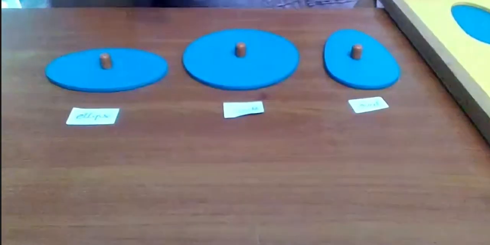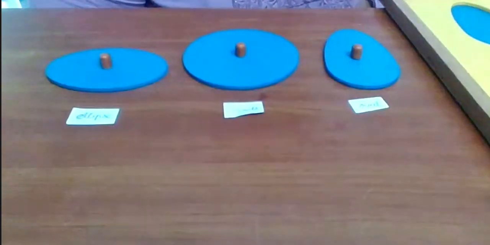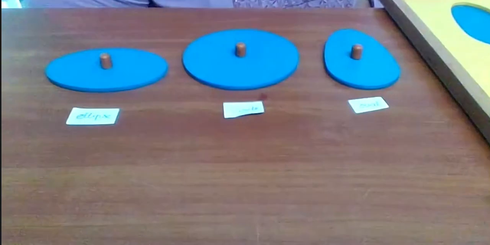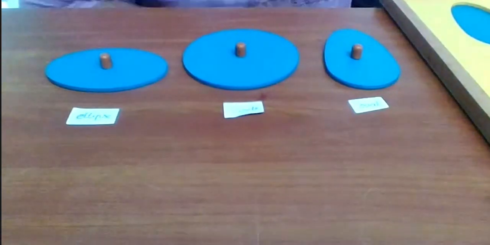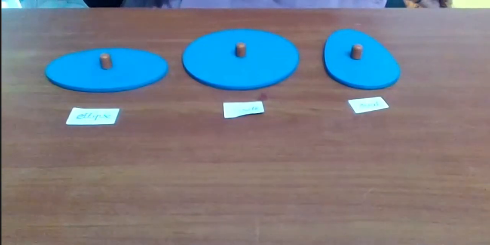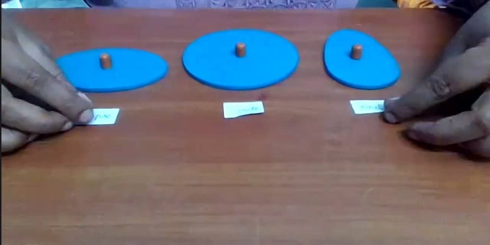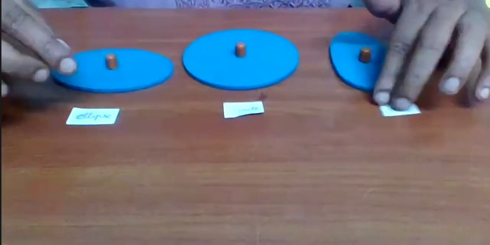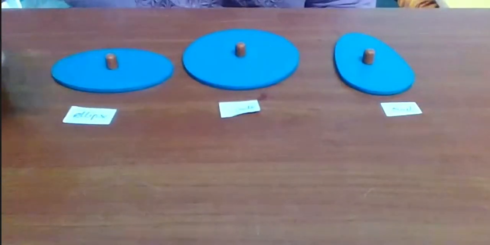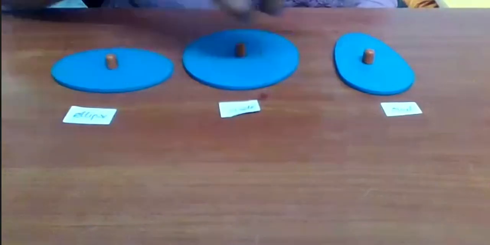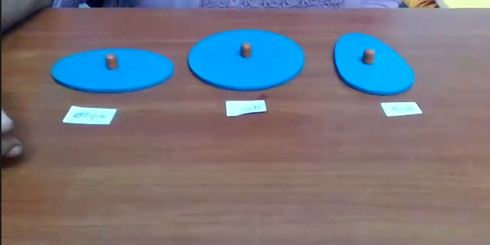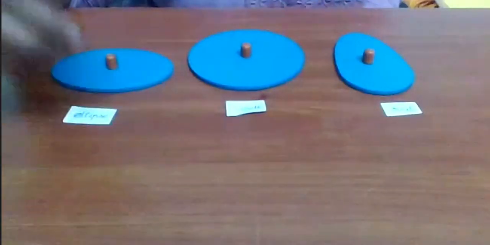That's all. Are they polygons? No, ma'am. Why? Because they are not enclosed by straight lines. So what is the criteria for polygons? It has to be bounded by straight lines. But these figures are bounded by curved lines, right? So they are not polygons. Just say the names.